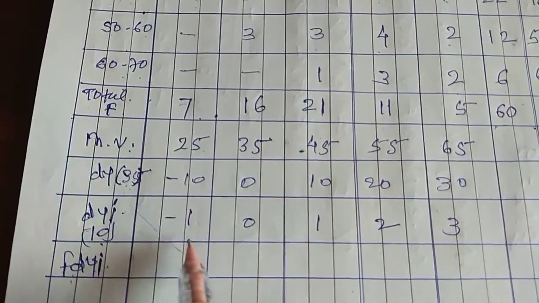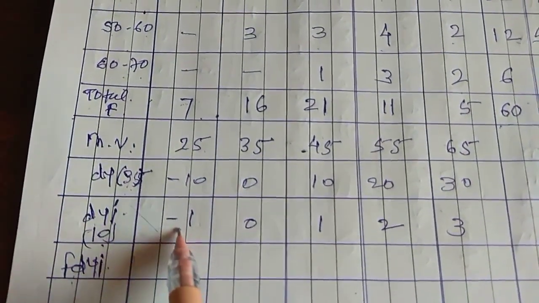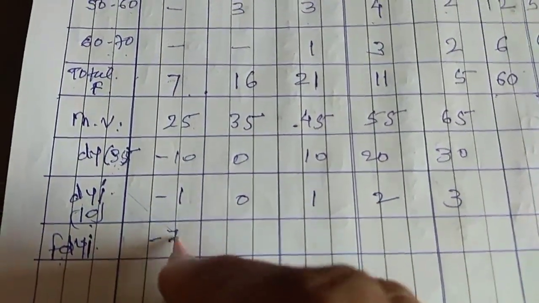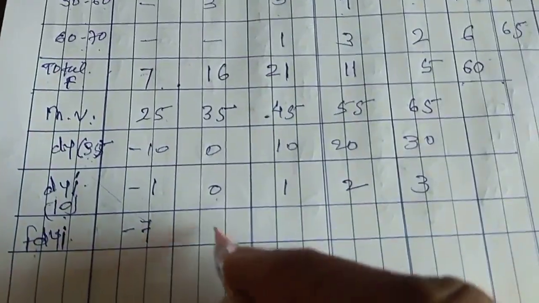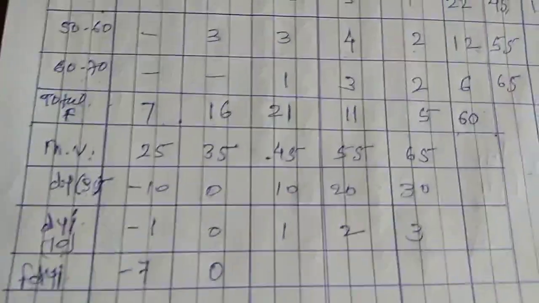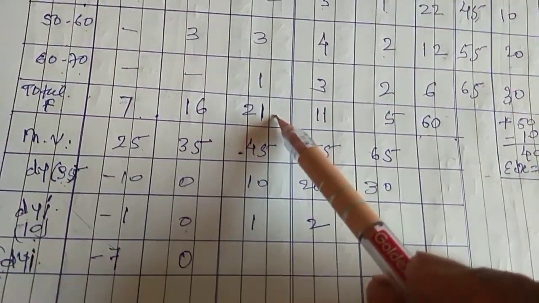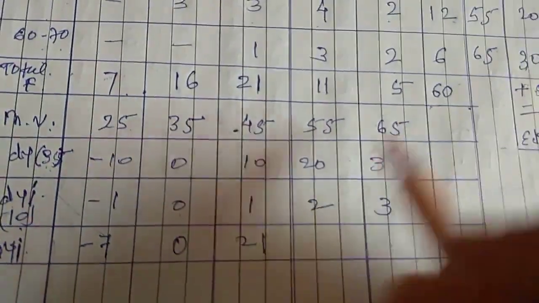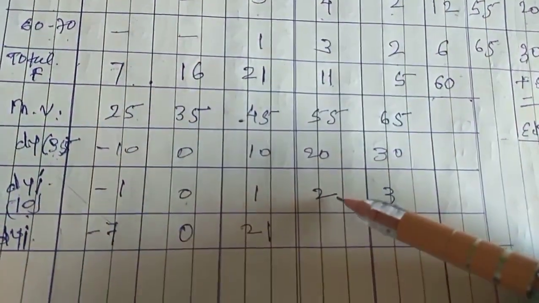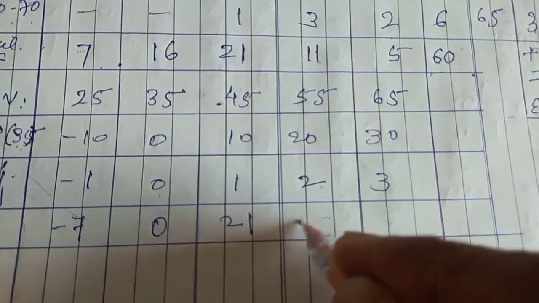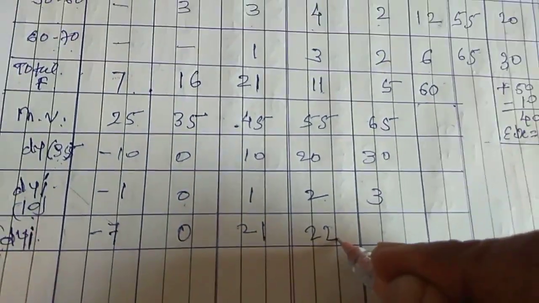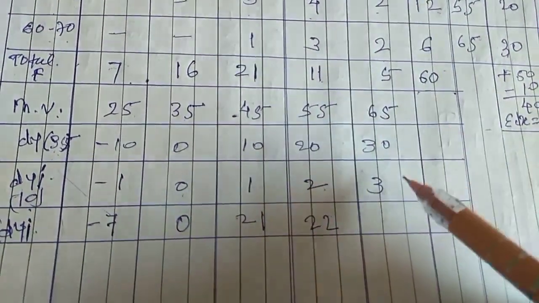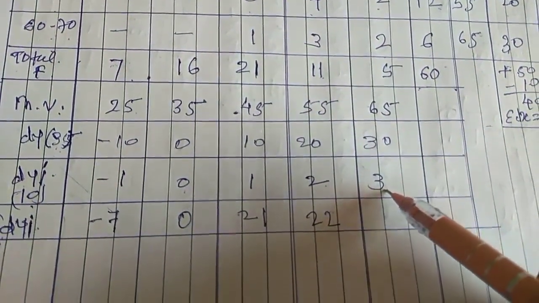Minus 1 into 7, minus 7. 0 into 16, 0. 21 into 1, 21. 11 into 2, 22. 5 into 3, 15.